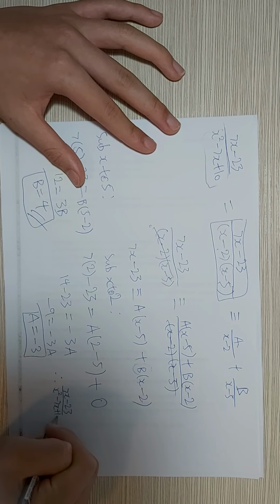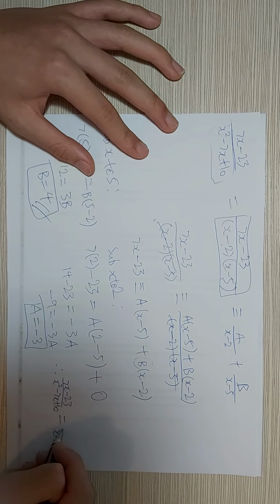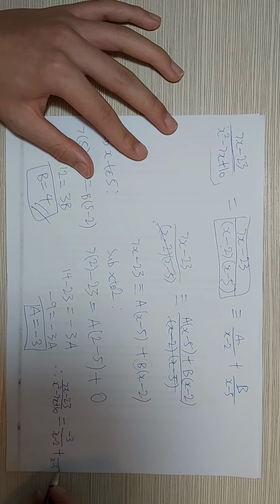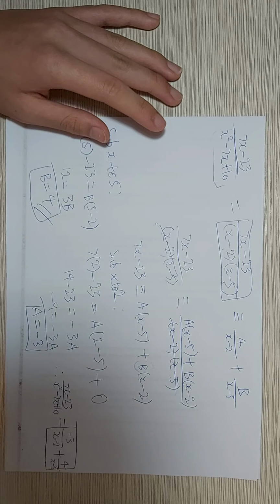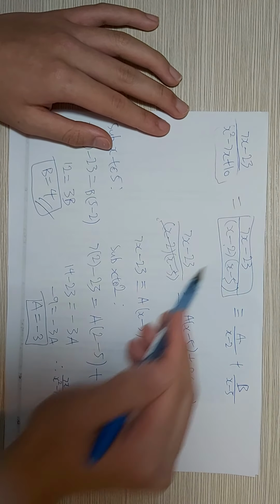This guy can be decomposed into this. This is our answer. So now if we want to check it, we just combine them together and see if it is this.